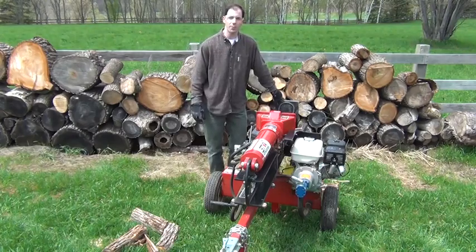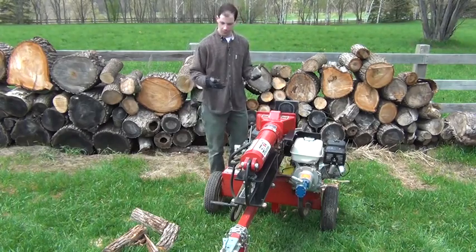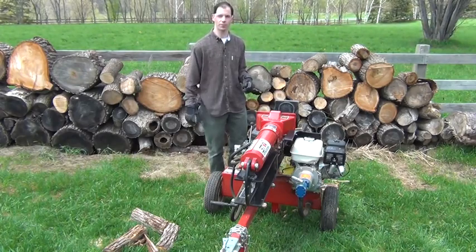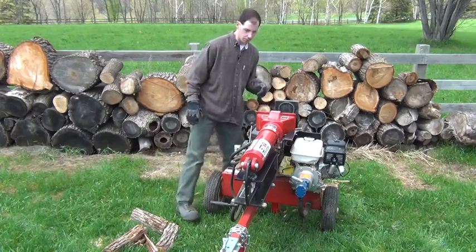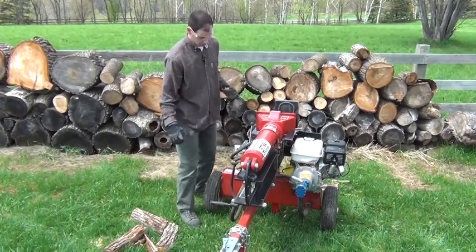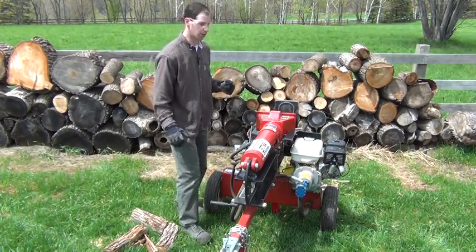it generates a large amount of hydraulic force, which we use to split a log. Let me talk a little bit about the components of this log splitter. First of all, we've got a large reservoir right here, which is contained in the axle unit, and that carries about 15 to 20 gallons of hydraulic fluid.